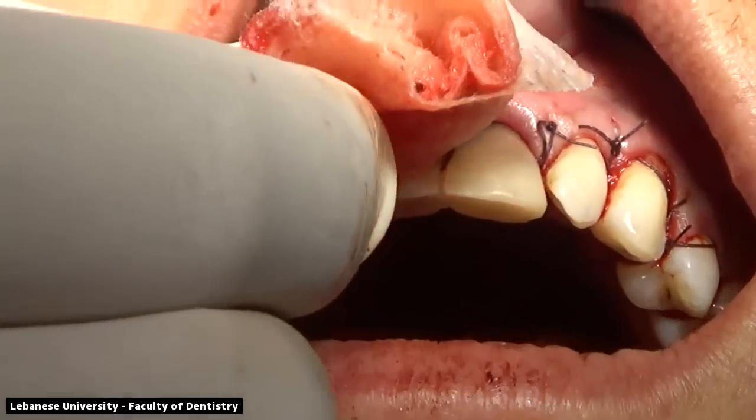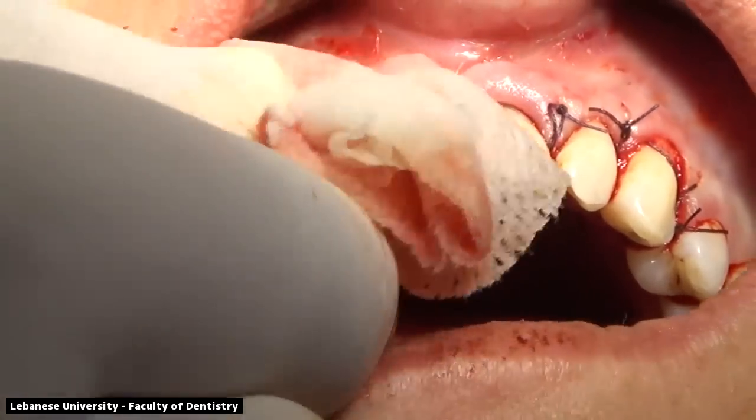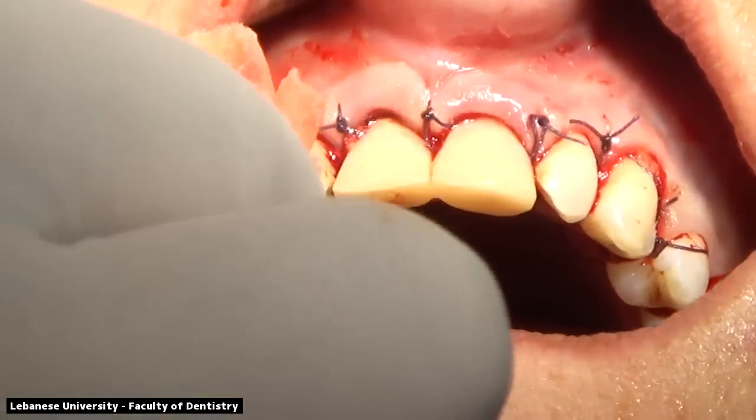There is an edge-to-edge component of the overjet because the patient has a crossbite, so we try to adjust it in that manner.